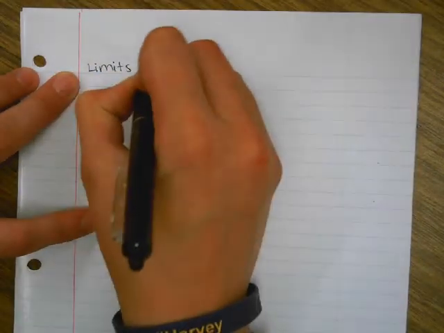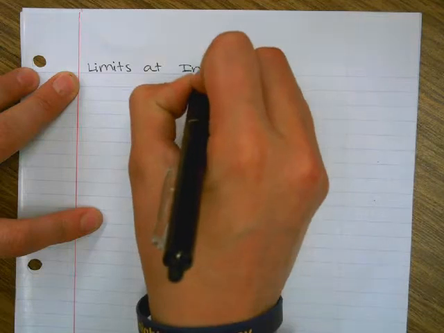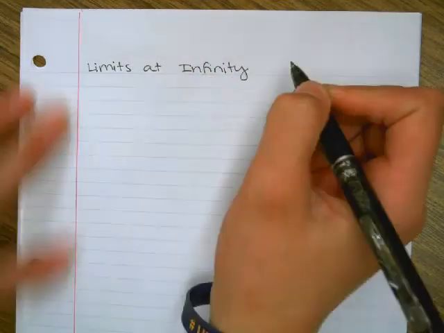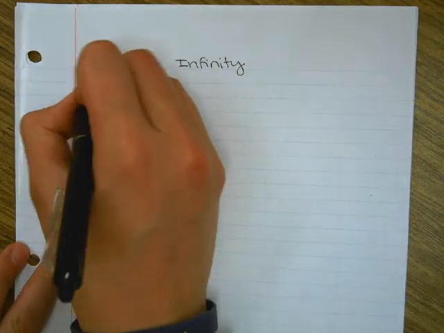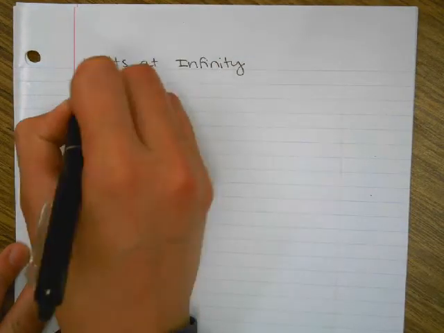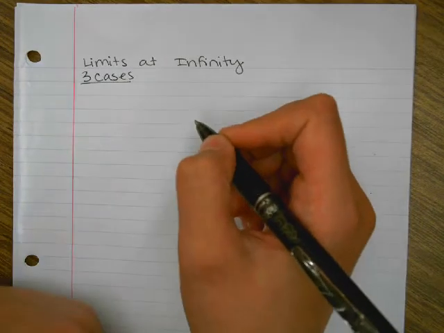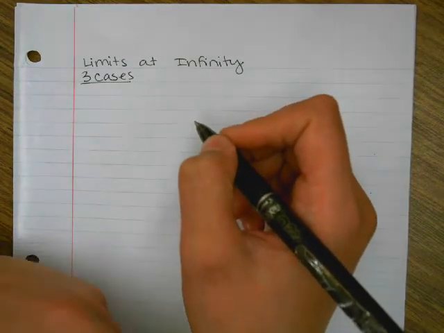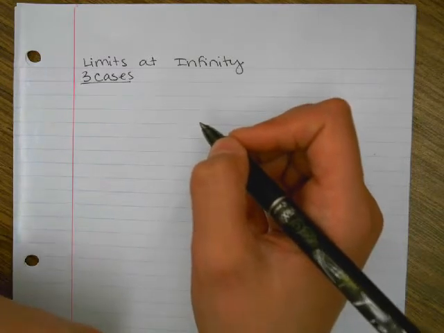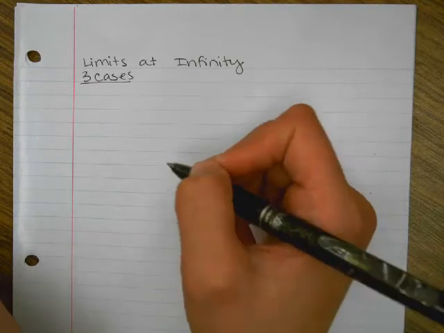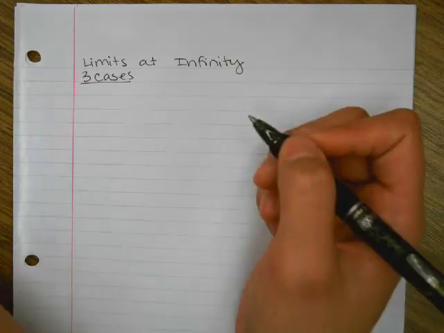Alright, this video is going to be on how to find limits at infinity. And when you find limits at infinity, you're going to be dealing with rational functions, as we have in a lot of the cases of limits. And we're specifically going to be looking at rational functions where we have horizontal asymptotes, because that's actually where we start to say as x is approaching negative infinity or x is approaching positive infinity.